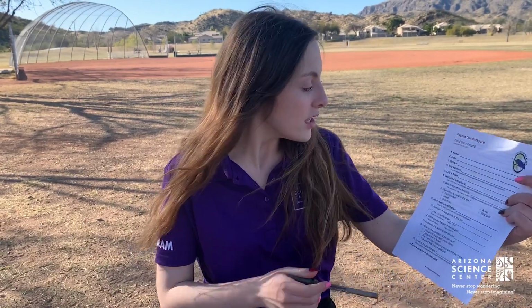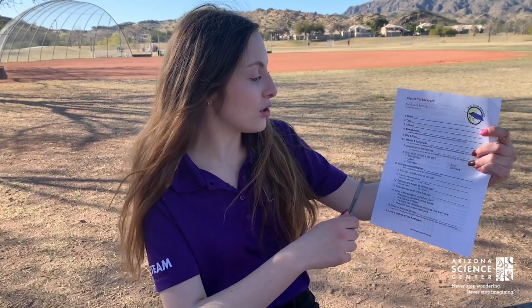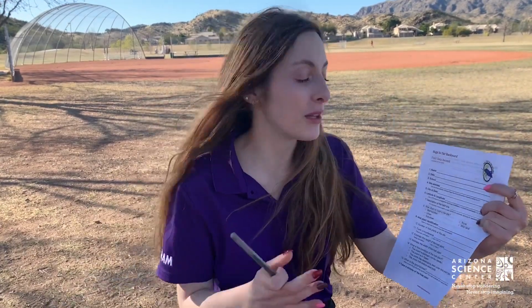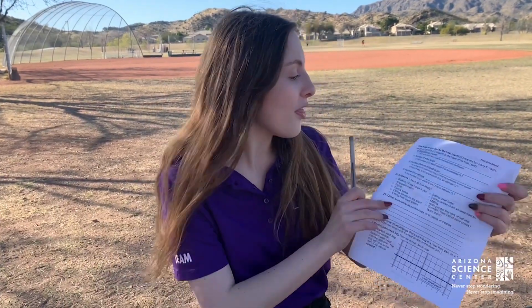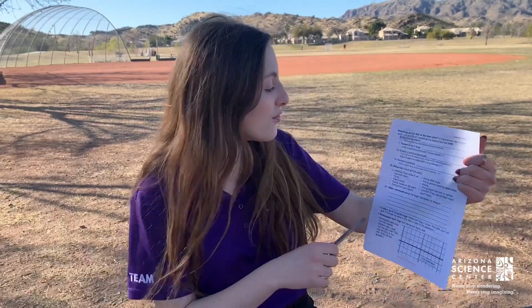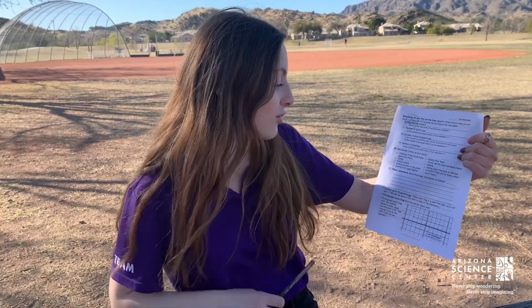Not only is it important to track the type of bug you're looking at, but it's also important to track its environment or its habitat. You can look at whether it's located on a plant, on the dirt or the grass, or another type of environment that I may not have listed, which is super cool, and you can identify that host plant. Then on the back, this is where you can actually start tracking your bugs: how many, the color, the behavior, all of those cool characteristics.